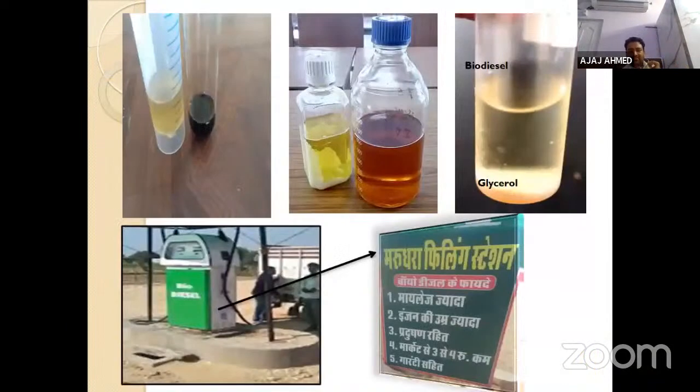Some pictures are shown. The first picture shows separated glycerol and separated biodiesel, and the second, the yellow bottle, is a commercial biodiesel. The next one is biodiesel made by me, and the third one is biodiesel and glycerol.